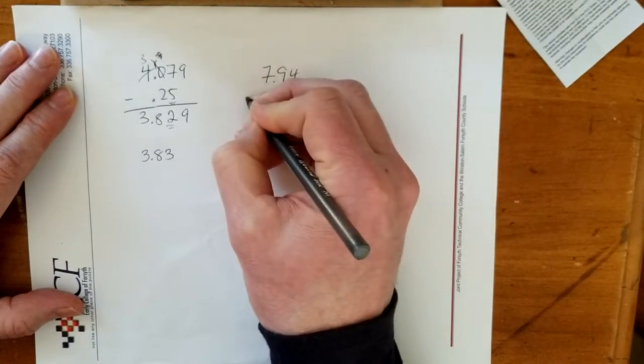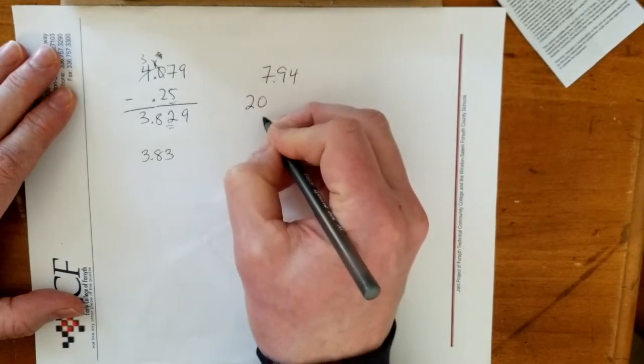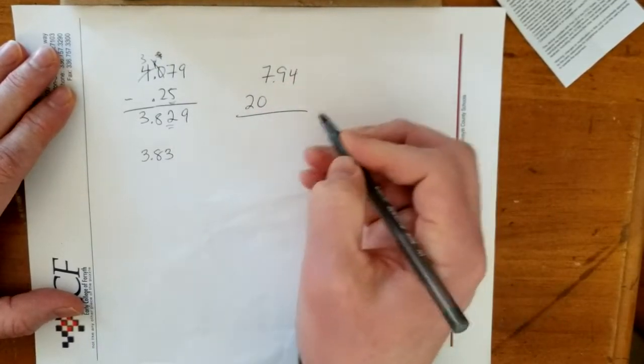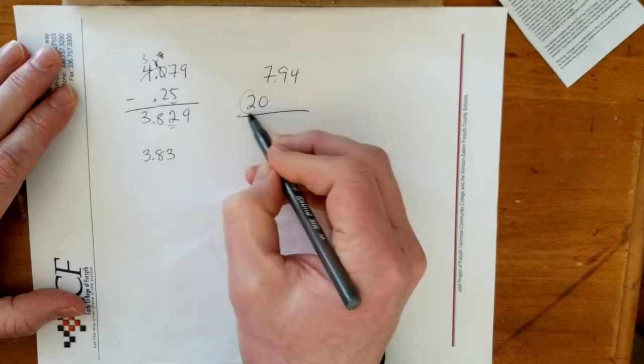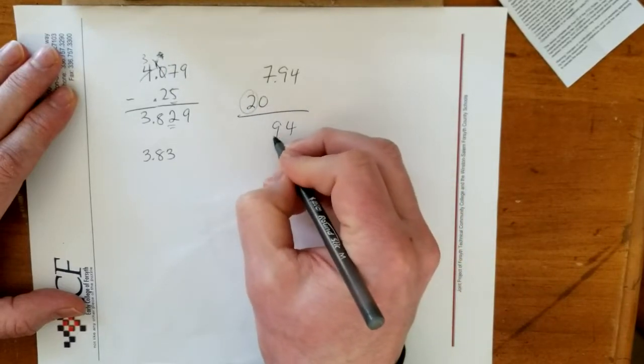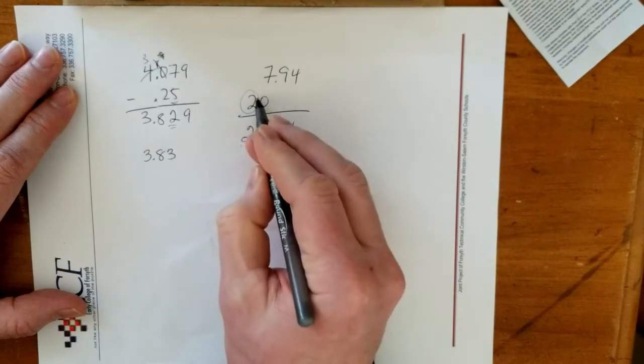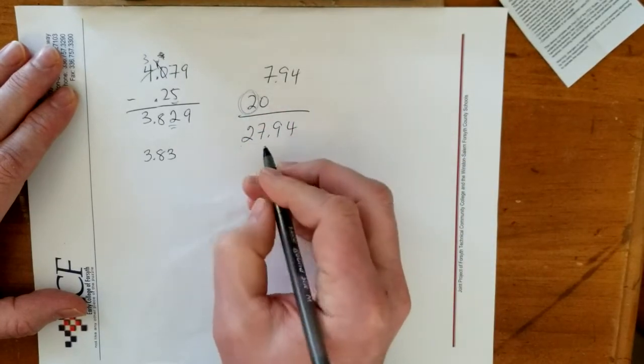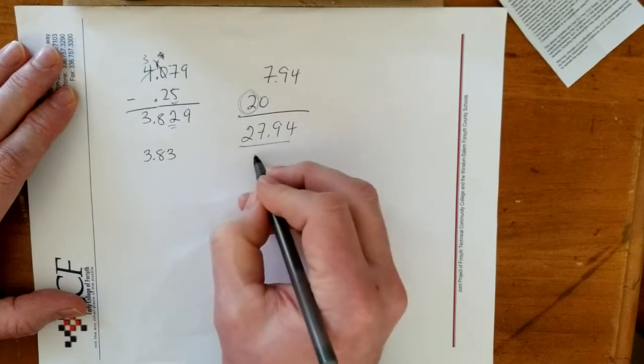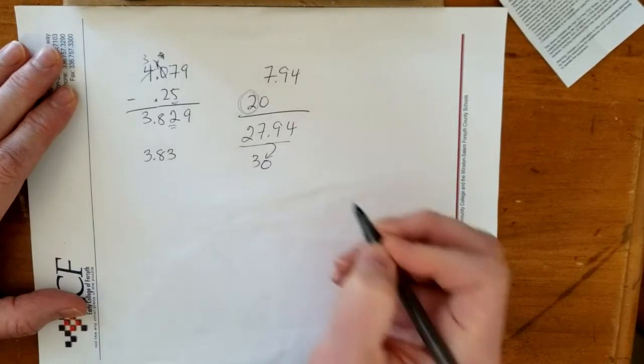7.94, 20. Add those together. Well, my least precise measurement is right here. So this is 49.72. Doing it backwards. And then because my least precise number is to the tens place, this gets rounded off to the tens place. So this becomes 30.